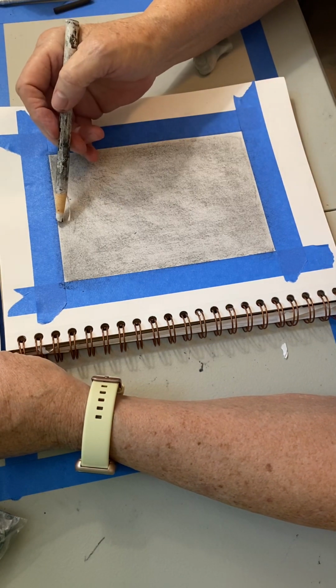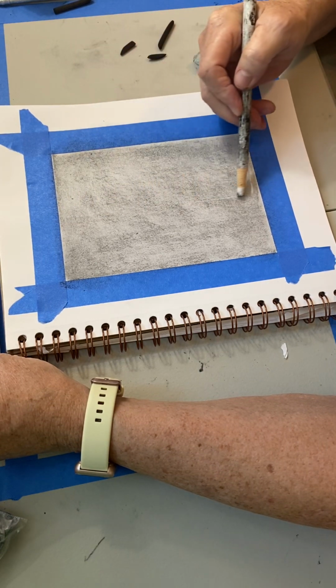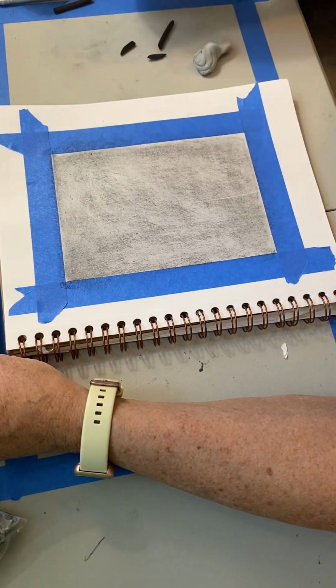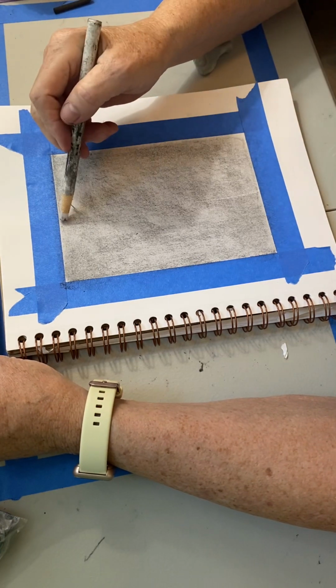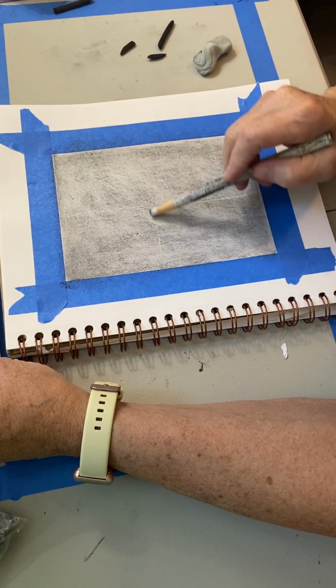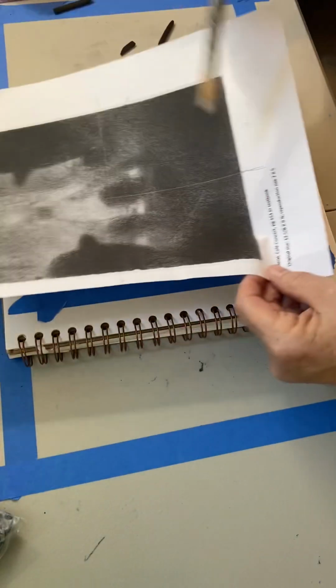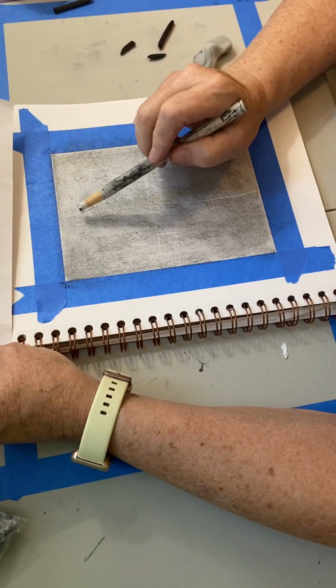And I'm just going to very lightly, this is my eraser. If you don't have one of these fancy erasers, you could just be using the eraser on the end of your pencil. But I'm just lightly putting in my quadrants just so I can reference back to here. And then I'm going to use this to go ahead and start lining it in.